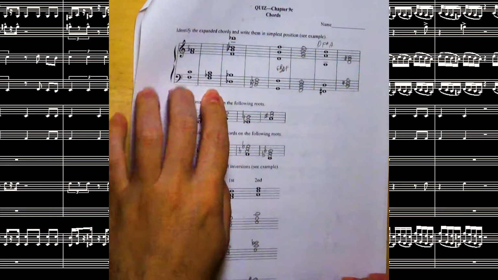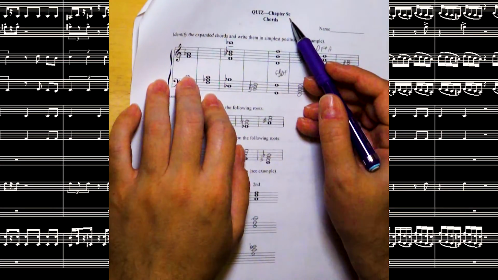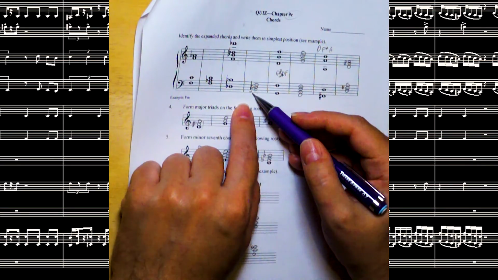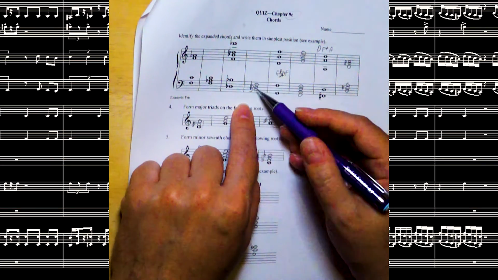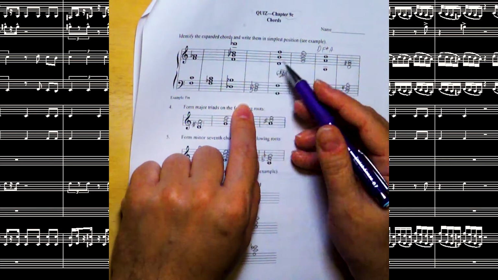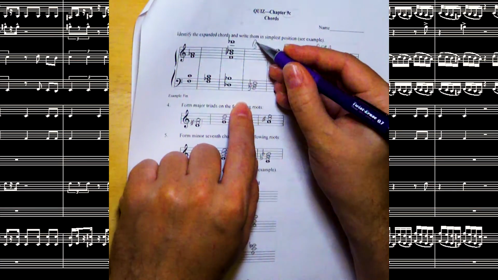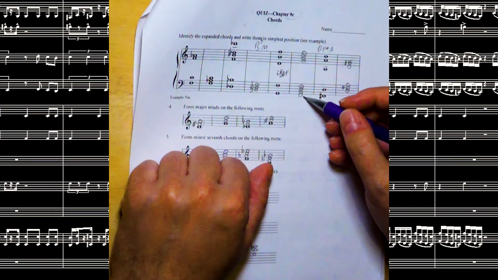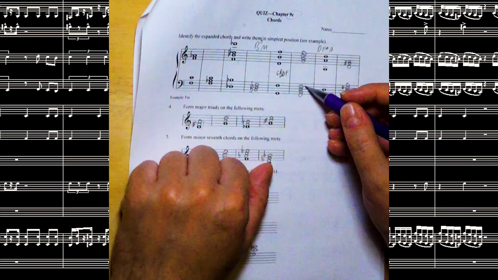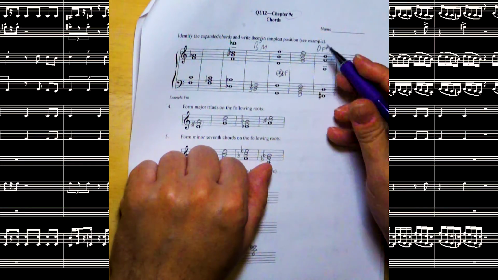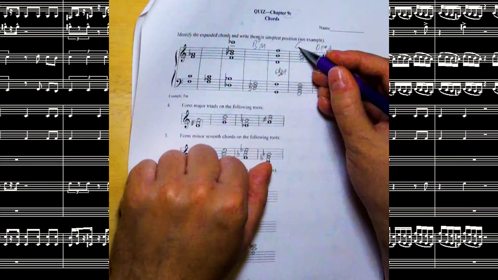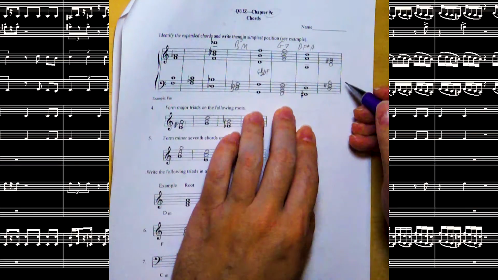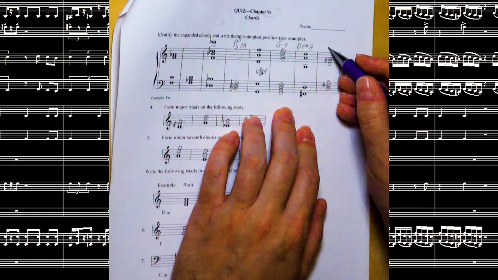So let's fill out the chapter 9C. In the key of B flat, there is no D flat. So that means it's been lowered. So that means B flat minor. All right, how about this one? Key of G is supposed to be an F sharp. It's been lowered a little. So that means it is a G7. In the key of D, there is an F sharp. So there you go.